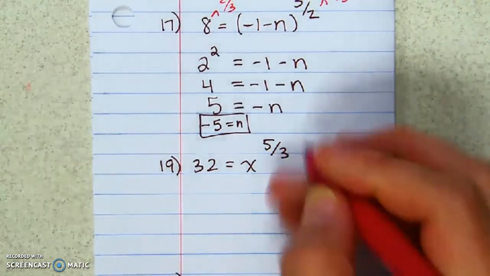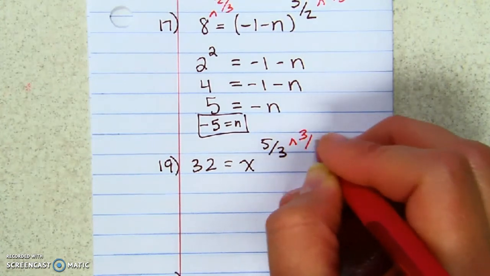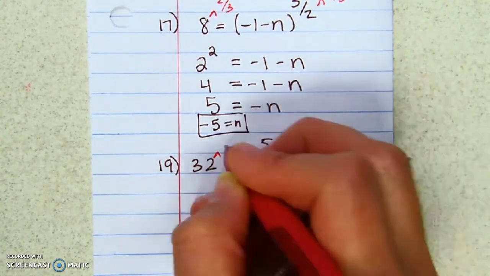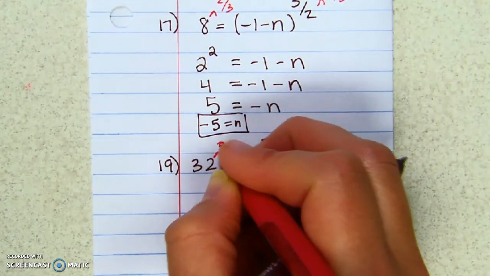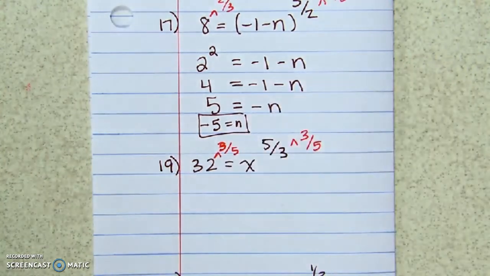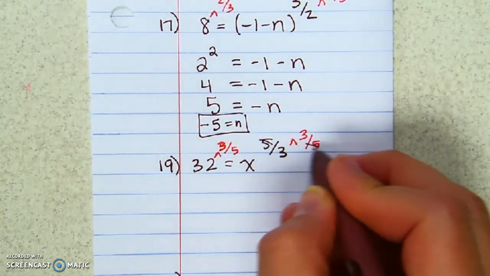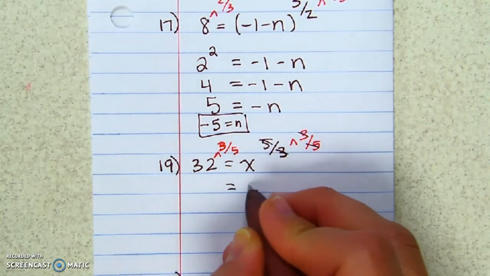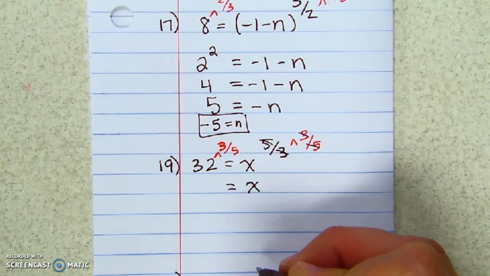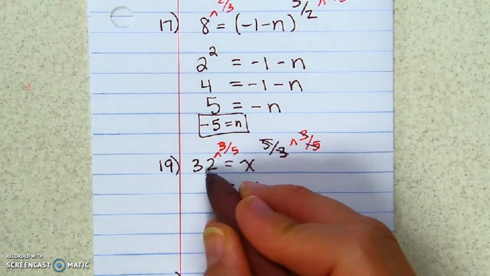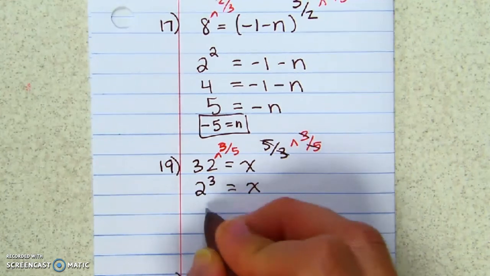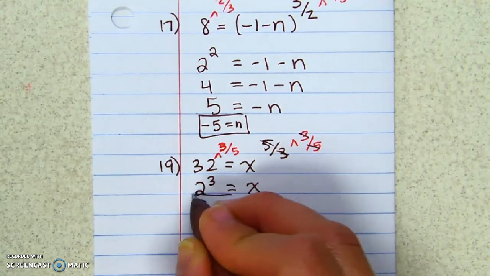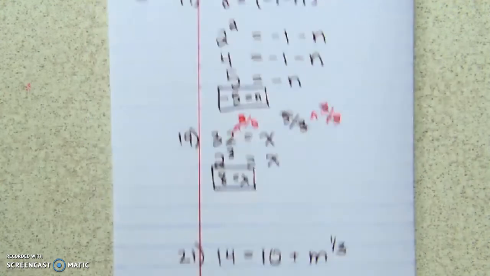19. Reciprocal power. These are kind of more simple than the first few. Whoops, I did it wrong. I forgot the reciprocal. Okay. Reciprocal power. Karate chop, and we just get x equals, now what's the 5th root of 32? The 5th root of 32 is 2, and then 2 cubed is 8. So x should equal 8. I'm going to go back and check when I have time.